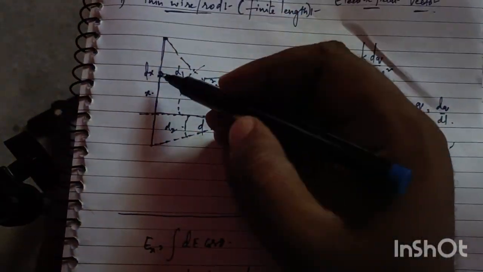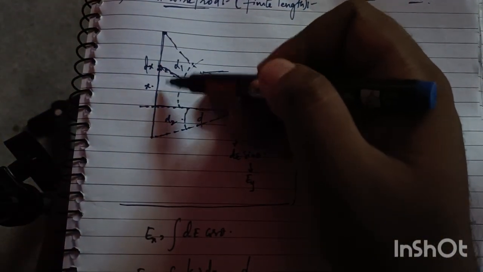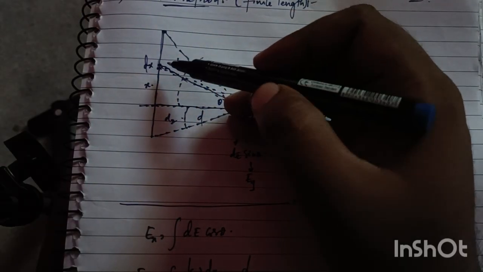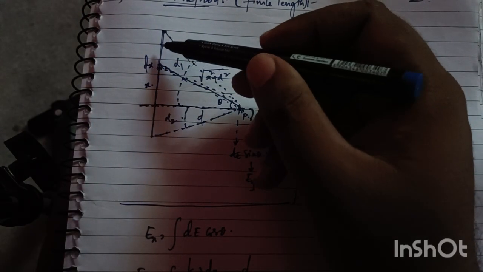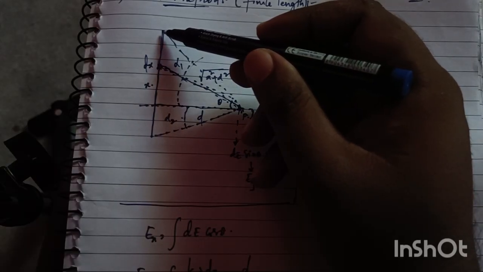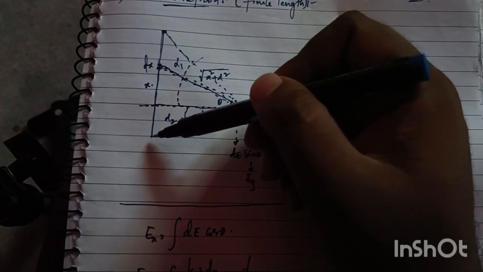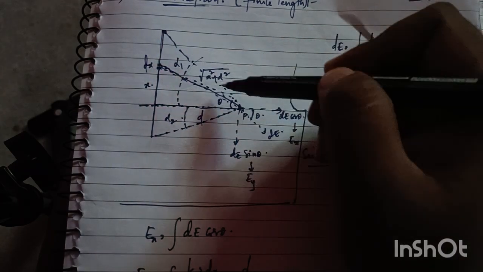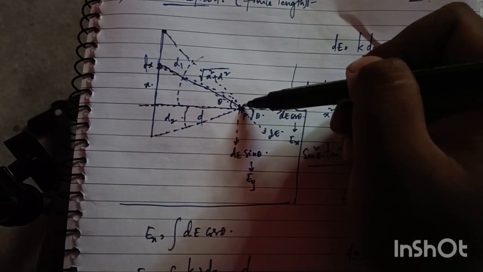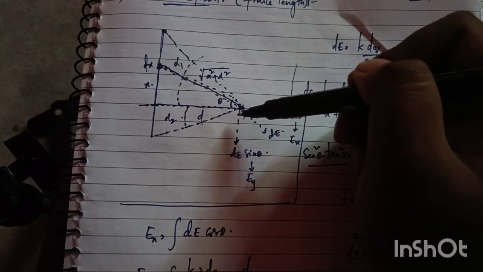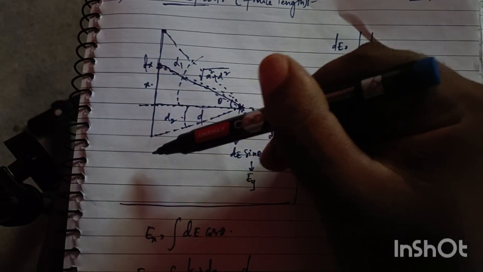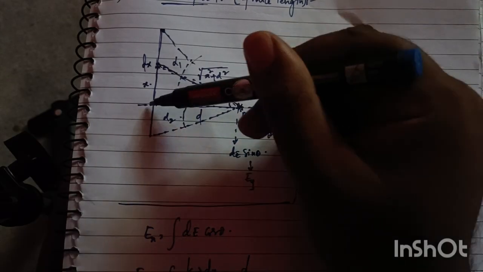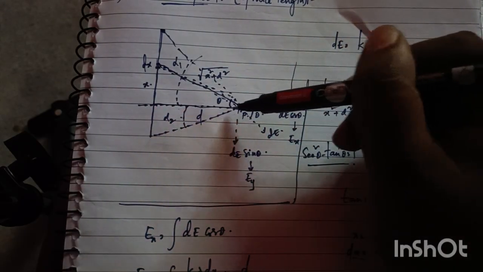Now if I traverse this element, if I make it go up and down, it should cover the total length. If it goes to the uppermost point of the wire, it would subtend an angle alpha 1 at the considered point. At the same point, if it goes down to the lowermost point, it would subtend an angle alpha 2 here, from this normal.